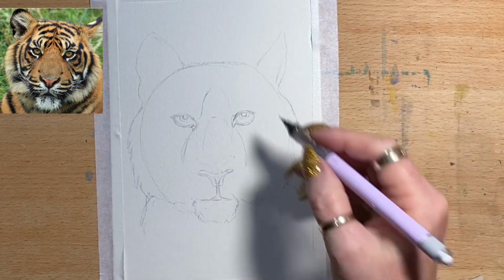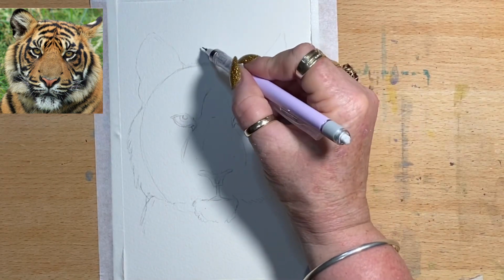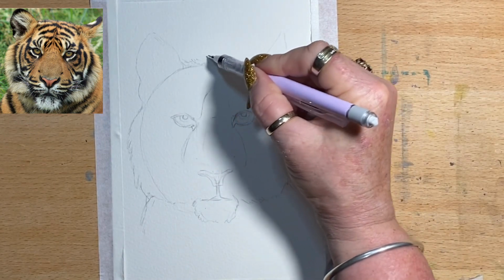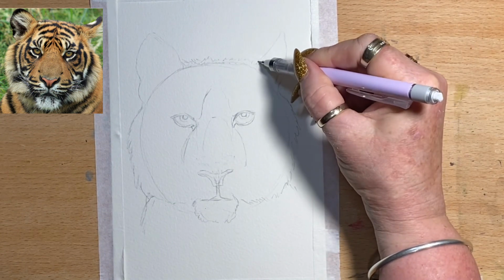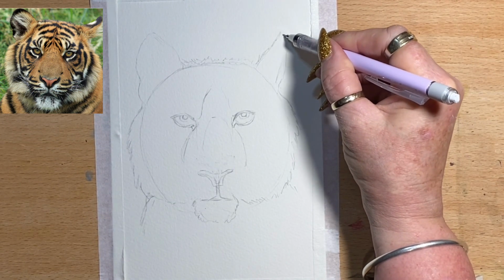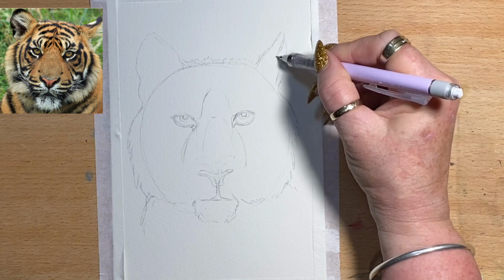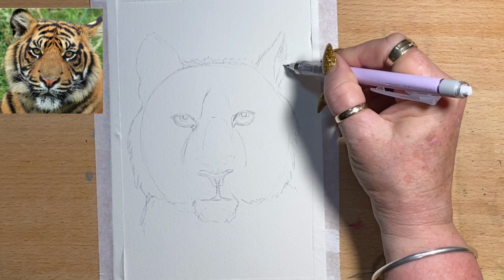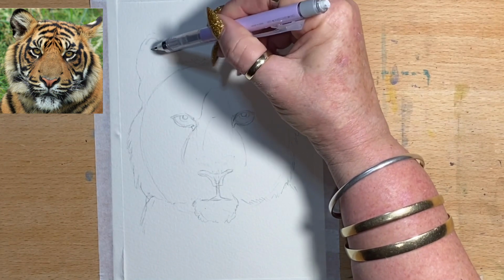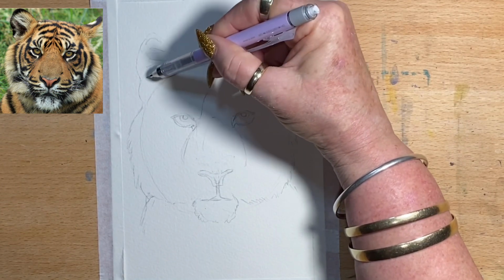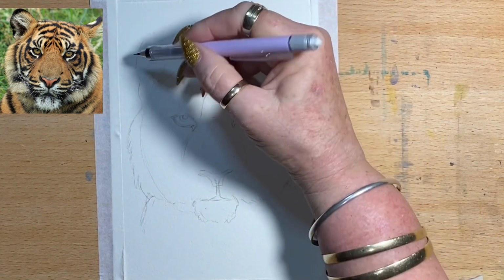Okay. So I can start to add, I'm going to add the fur around the top of his head like that. Soften up his ears. And the inside of that ear is like that. And then he's got hairy inside this ear, like that.